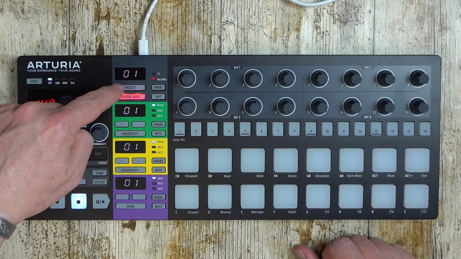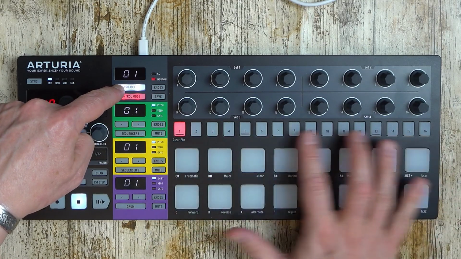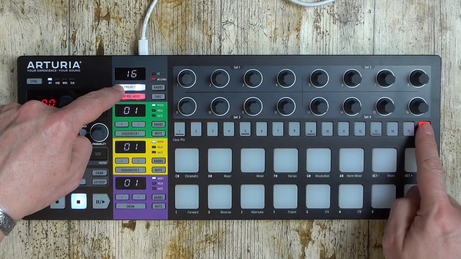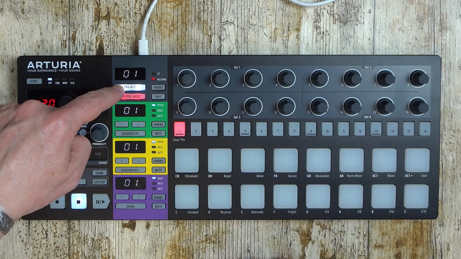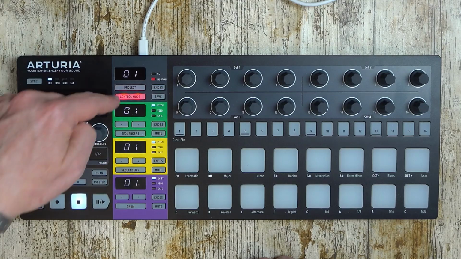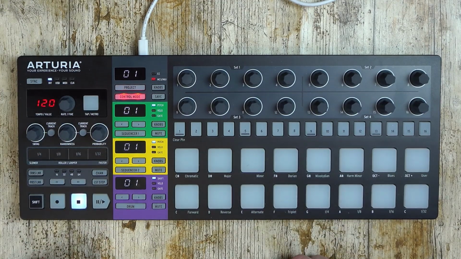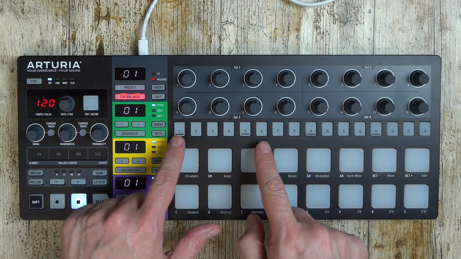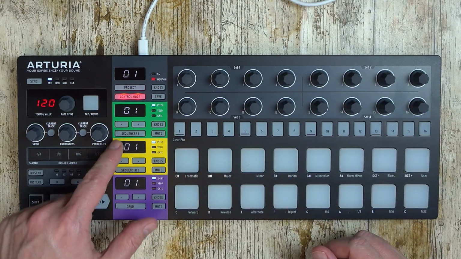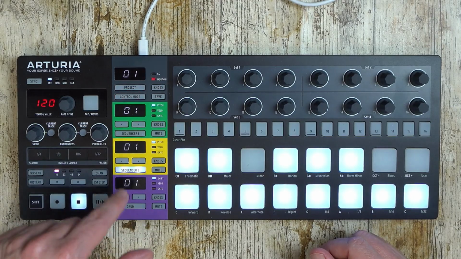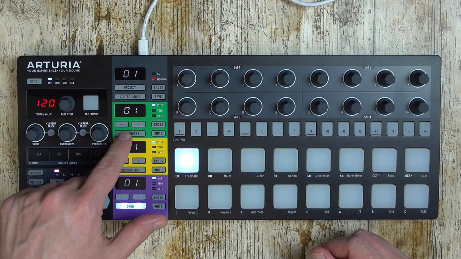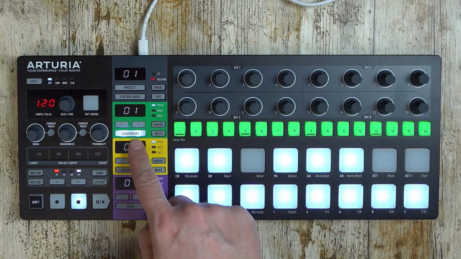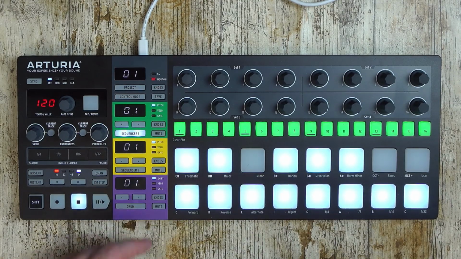But it also allows you to, if you hold down project, you've got 16 savable projects. And you can see the number changing there. So you can choose those fairly quickly, and obviously you can save those from this screen as well. Now each of the projects has got 16 individual sets of step sequences inside per sequencer. So in project 1, you can have 16 separate sequences saved in sequencer 1, sequencer 2 and sequencer 3.